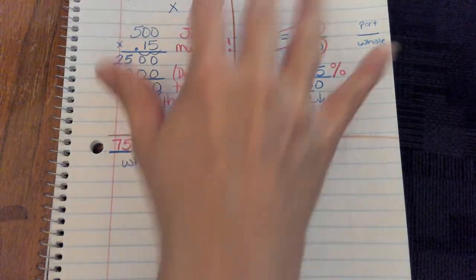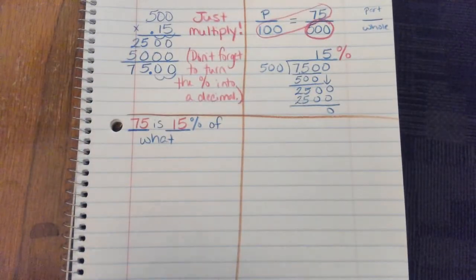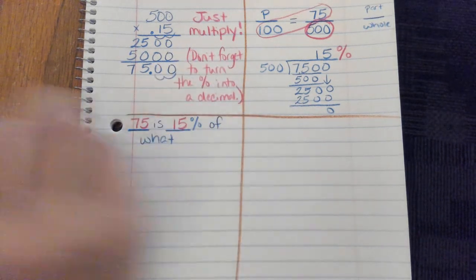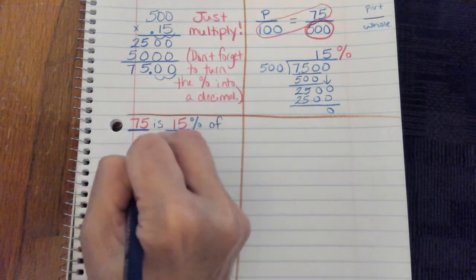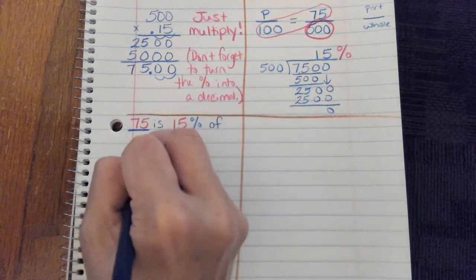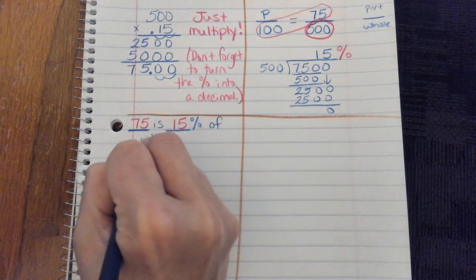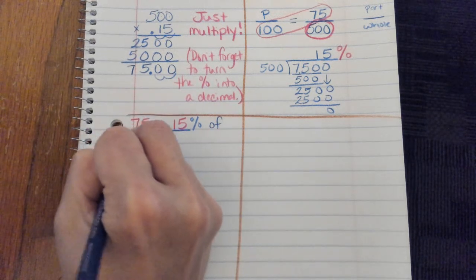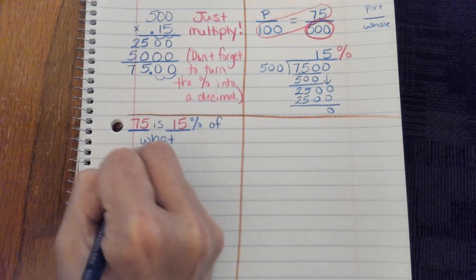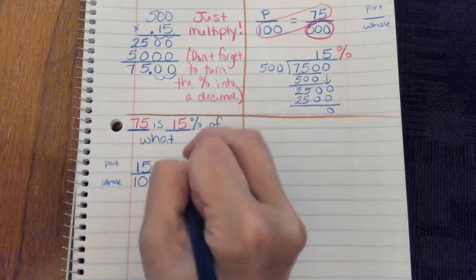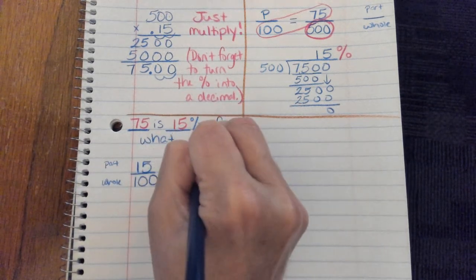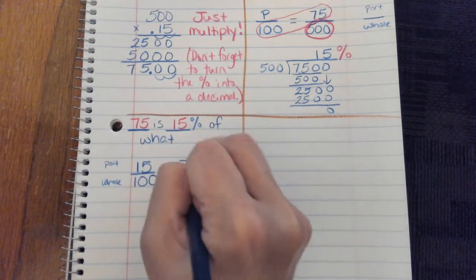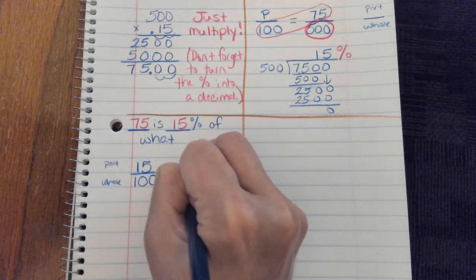Okay, so in this case, 15 is your percent. I'm going to go ahead and start off with a part on the top, whole on the bottom. 75 is the part. So it's asking me, 75 is 15% of some number that I don't know yet.